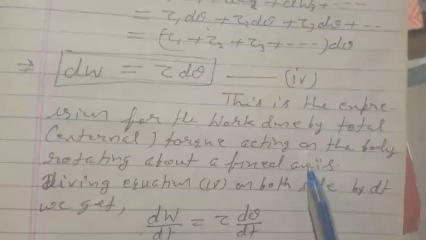This is the expression for the work done by the total external torque acting on a body rotating about a fixed axis. Dividing equation 4 on both sides by dt, we get dW by dt equals tau times d theta by dt. This implies power P equals tau times d theta by dt, which is omega, the angular velocity, so P equals tau times omega. This is the expression for instantaneous power of a rotating body, where P is the power, tau is the torque, and omega is the angular velocity.